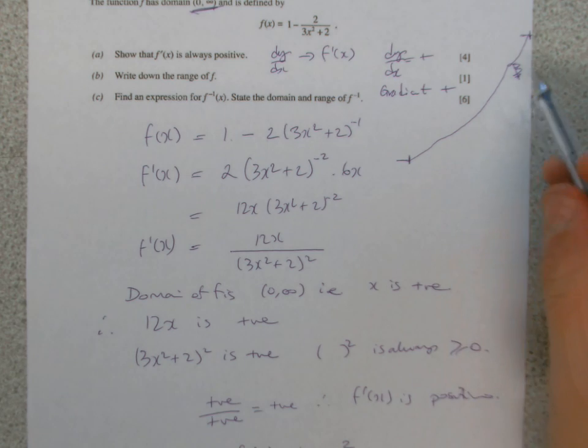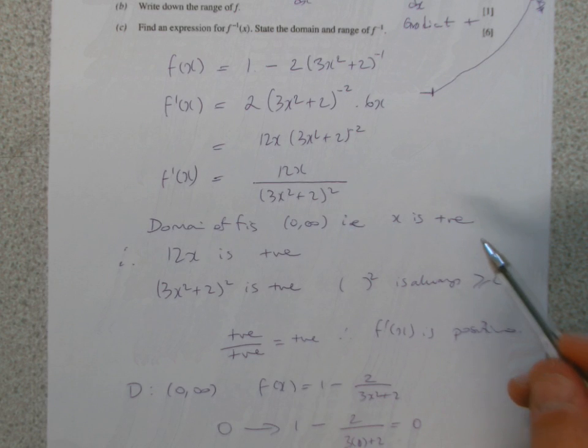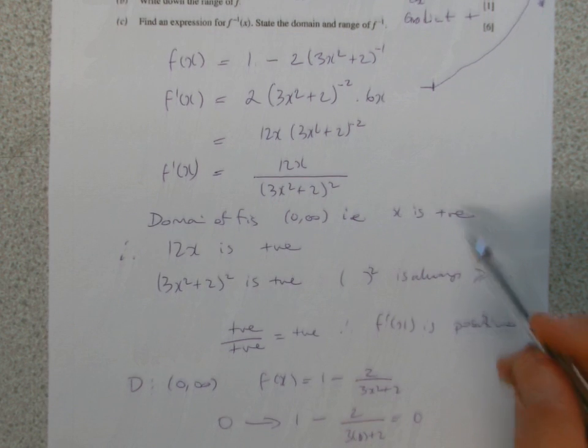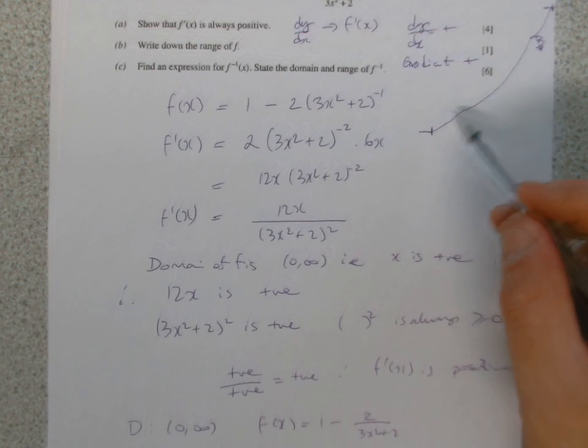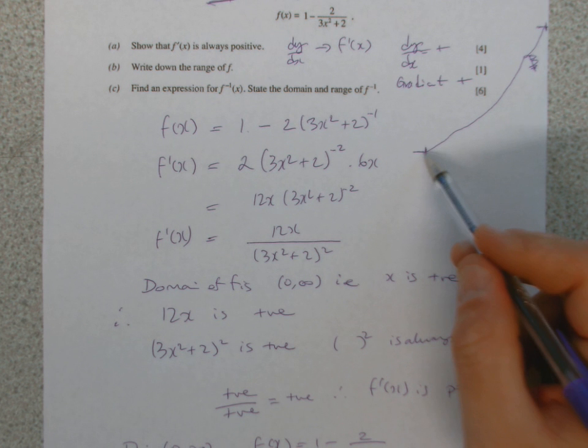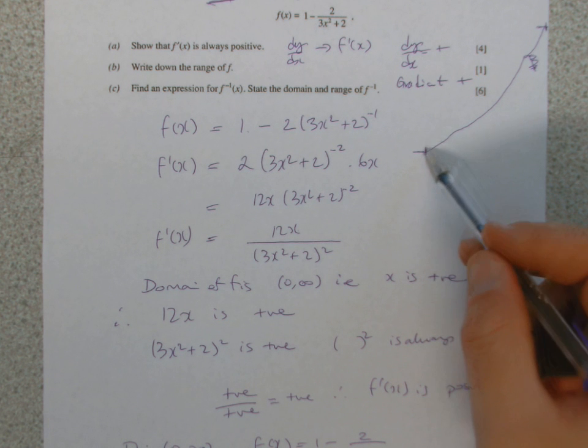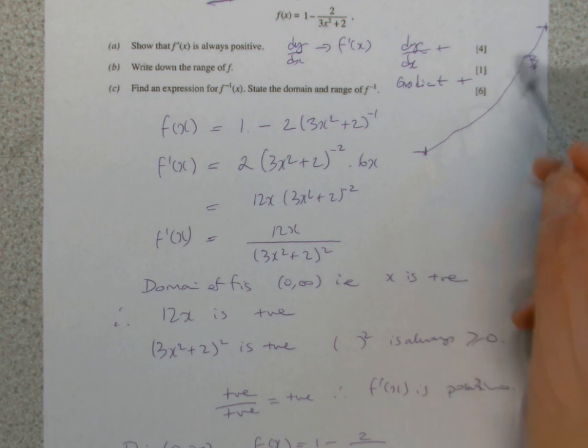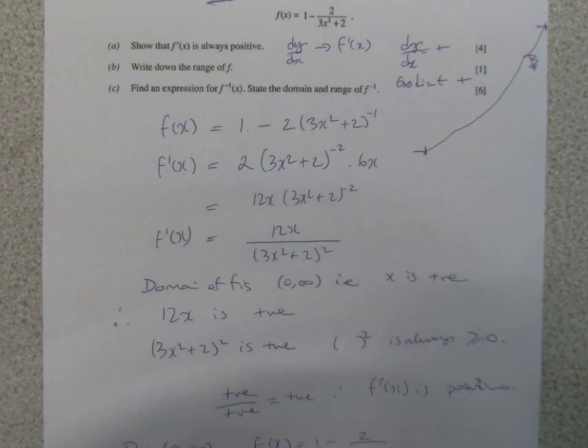And going back to the idea again, quite simply, because it's an increasing function with gradient always positive, you know the lowest value in the domain will give you the lowest value in the range, and the highest value in the domain will give you the highest value in the range.